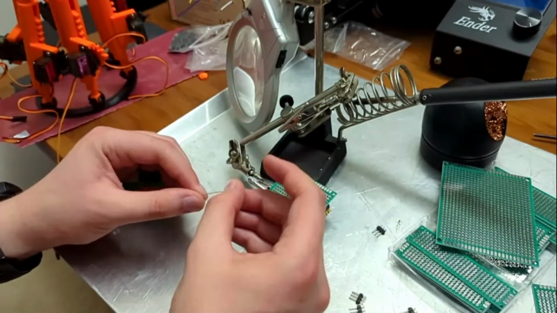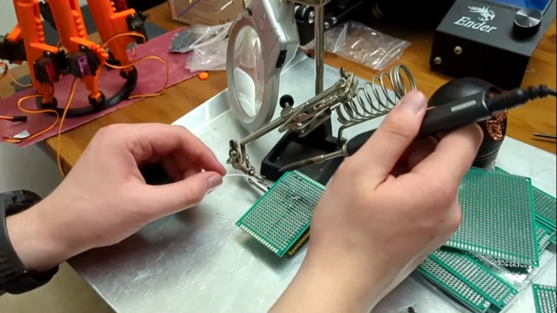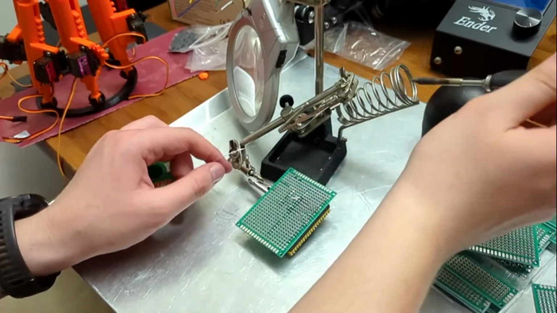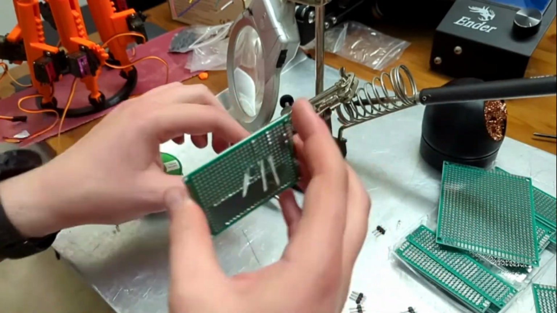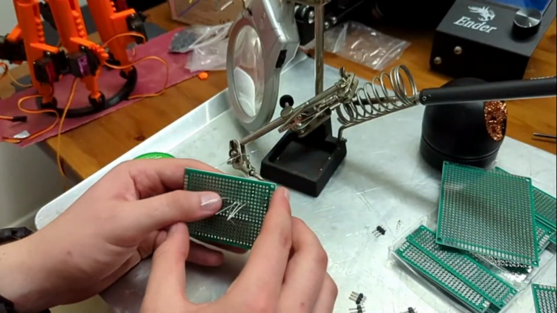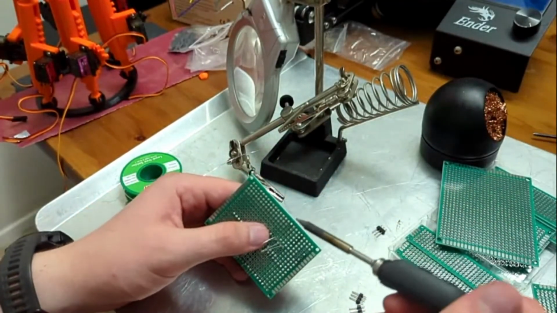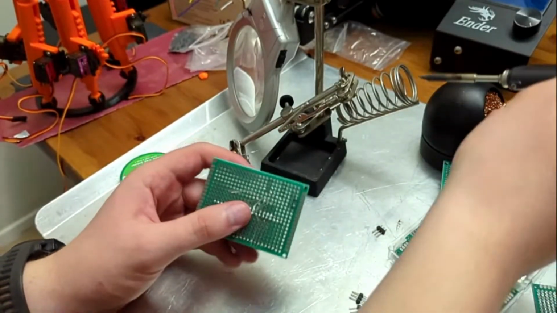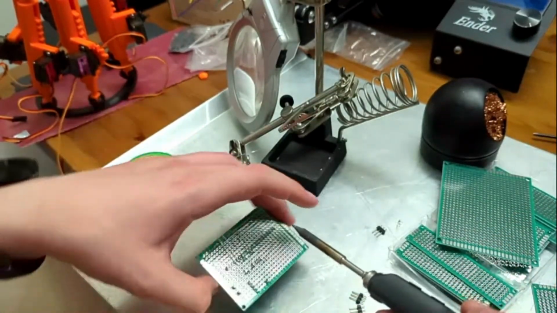And for this one, I'm going to do the same thing, just do one solder joint. Take it out, see how straight it is. Fix it if I need to, which it looks like I do in this case. There we go, nice and straight. And I can solder up the rest of them.